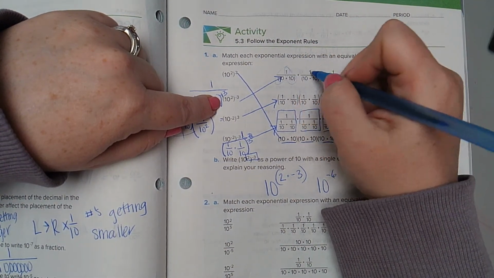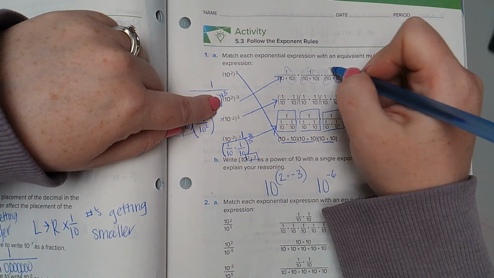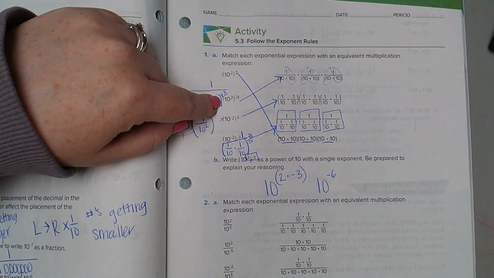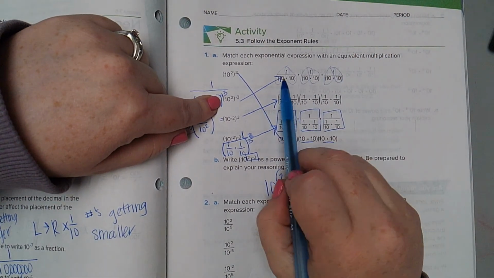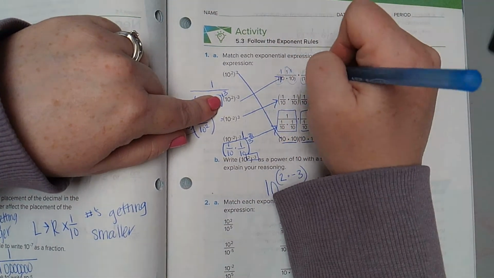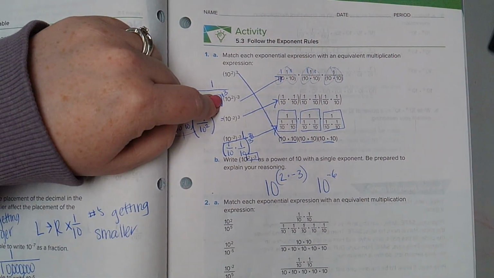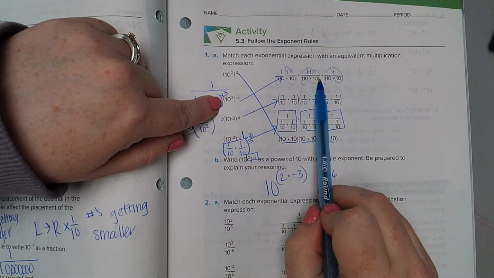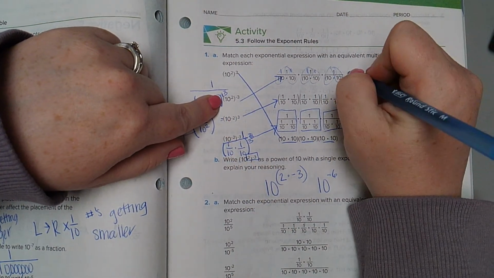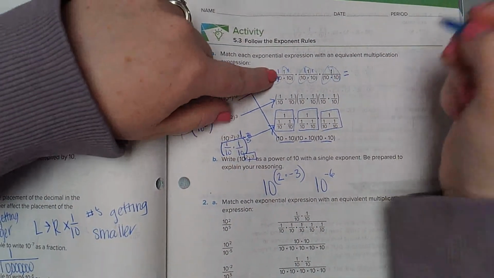1, 2, 3, 4, 5, 6. We could rewrite each of these as 1/10, 1/10, 1/10, 1/10, 1/10, 1/10. We would have 6 of them. So this and this are equivalent. We can also prove it by doing all of our multiplying.